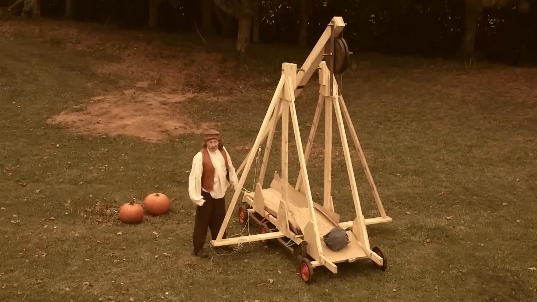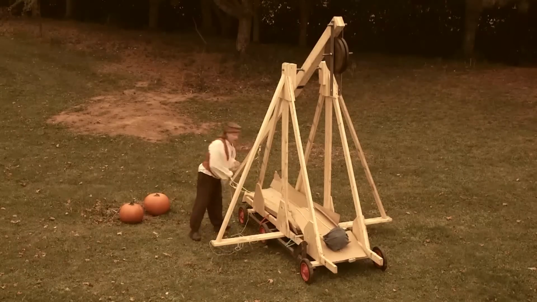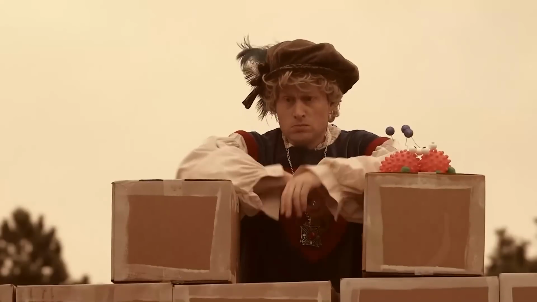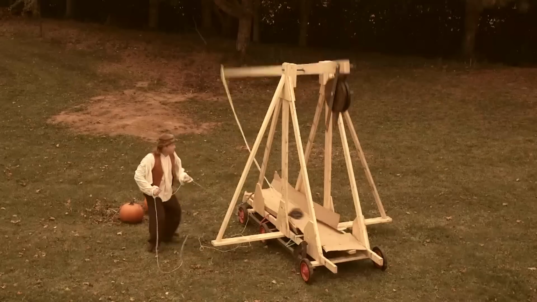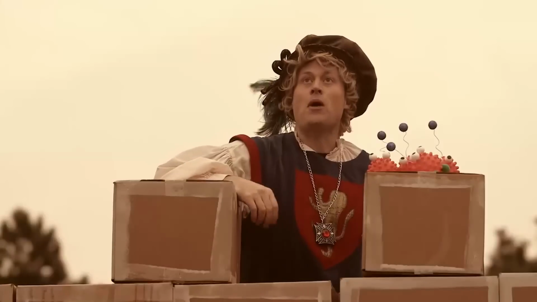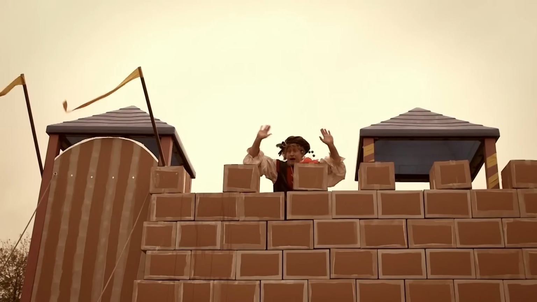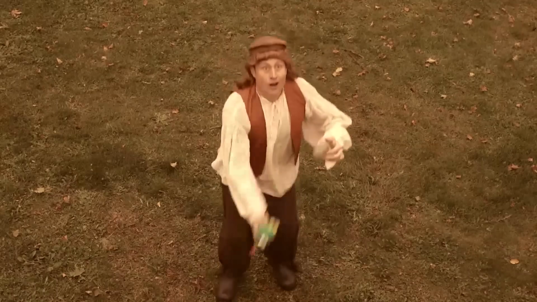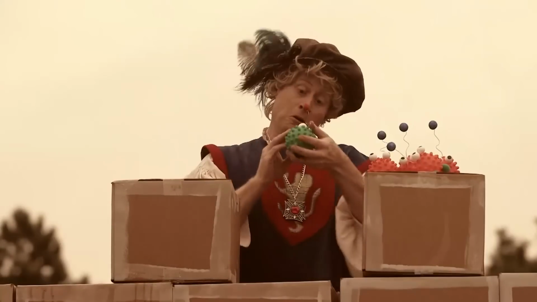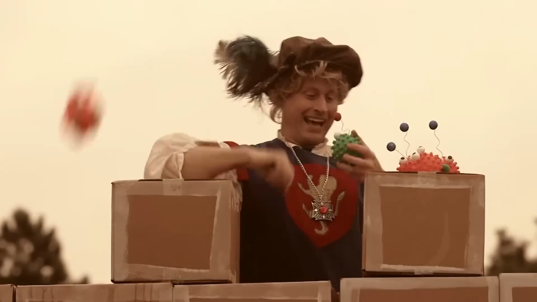And it works like this. 3, 2, 1. No, didn't make it. It's too high. It's too high. Ah! All right, I give up. I'll trade. Oh, that's quite nice. I like that.